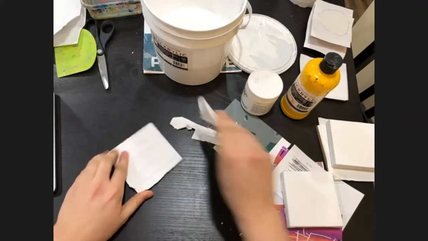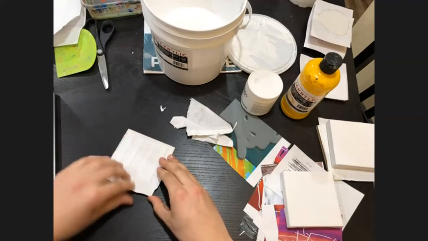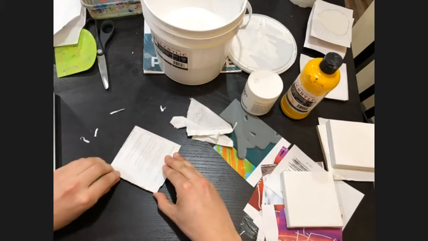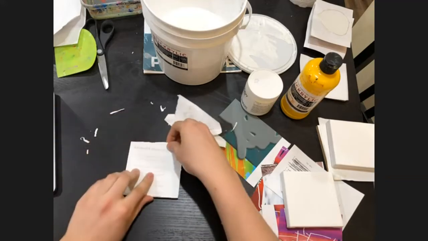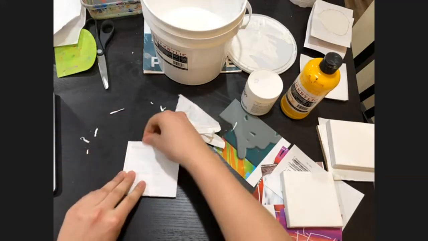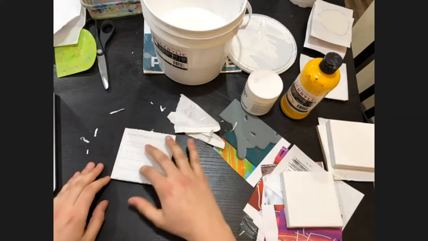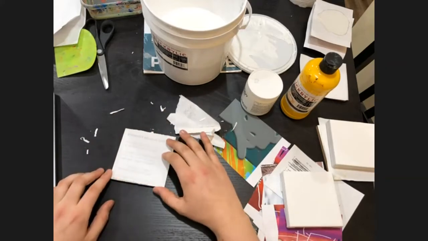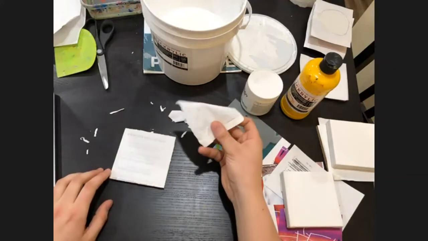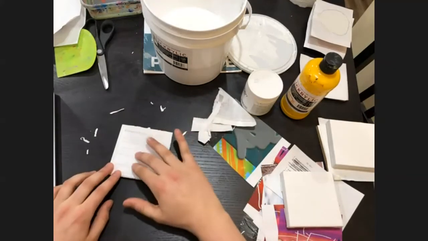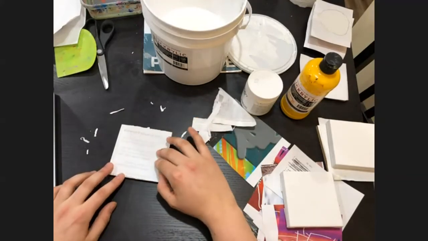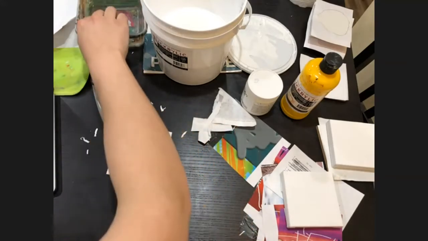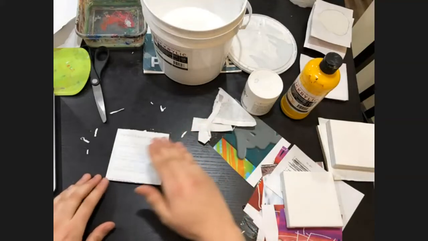That's pretty good. I'm just pulling off this added gesso on the edges. You're seeing it through a thin layer of paper that's still adhered by the gesso. So what you would do is get some water and wet it.